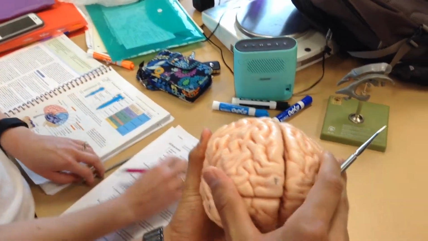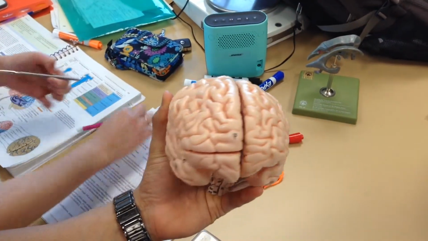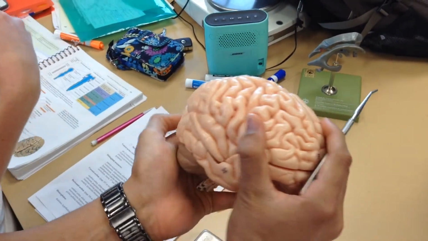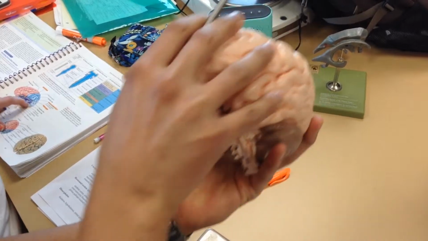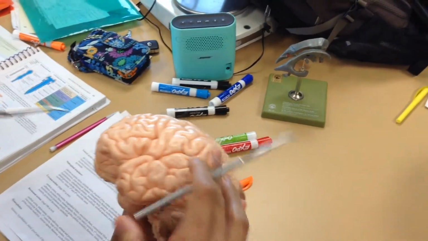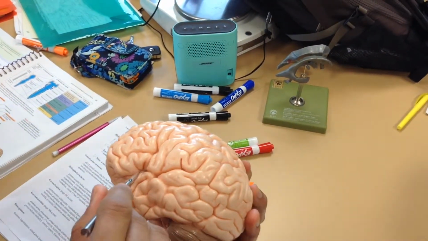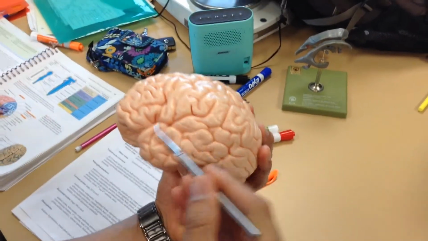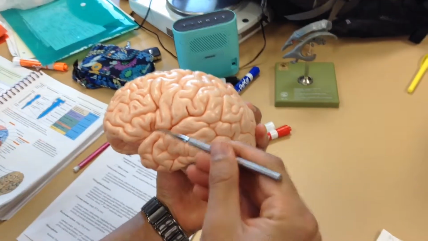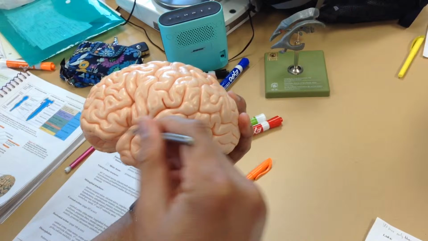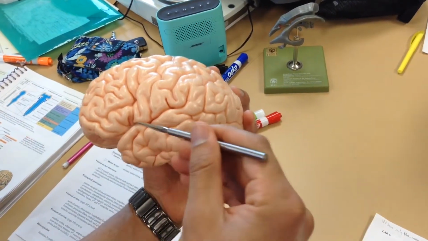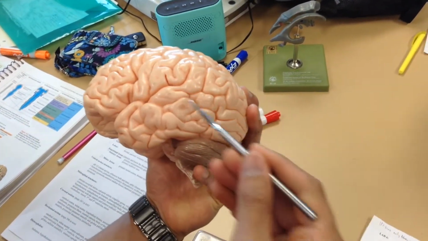And then we have sulci, a couple things that are not in the book. The lateral sulcus, which runs here, runs above the temporal lobe. It's kind of hard to see, but it's laterally here. Yeah, it just runs above the temporal lobe.